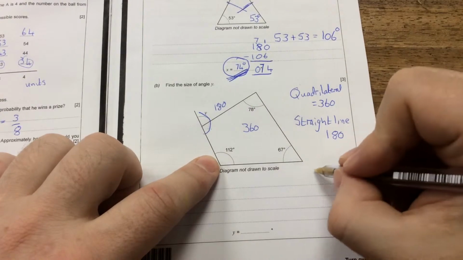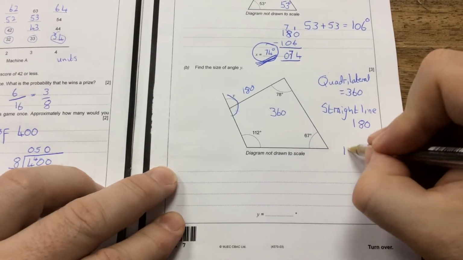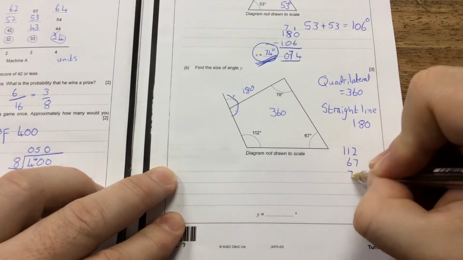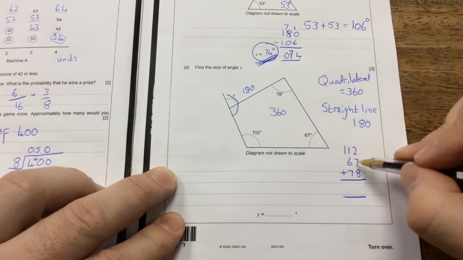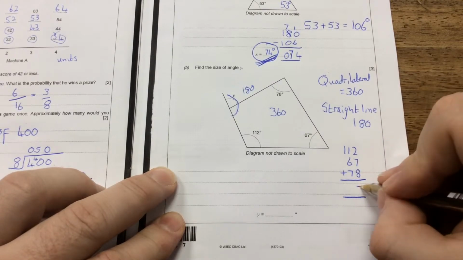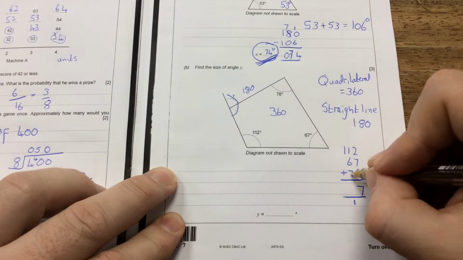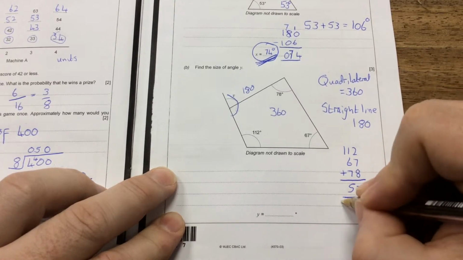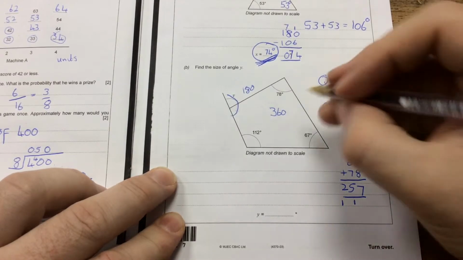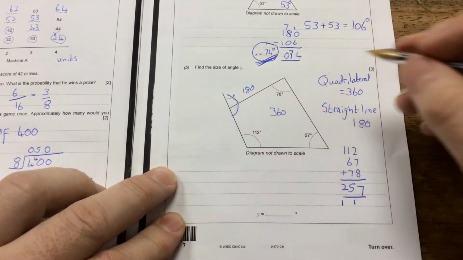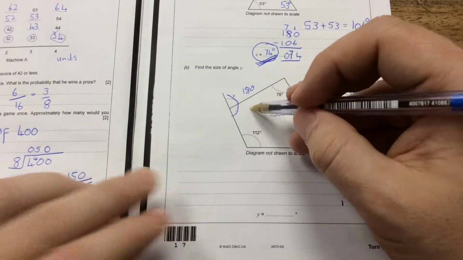So let's add these 3 numbers up here. We've got 112, 67, 78. Don't make the mistake of just trying to do it in your head. 2 add 7 is 9, add 8 is 17, 7 down carry the 1. 1 add 6 is 7, add 7 is 14, add 1 is 15. 5 down carry the 1, 1 add 1 is 2. So these 4 angles in here make 200, these 3 make 257, and now I'm finding this one.